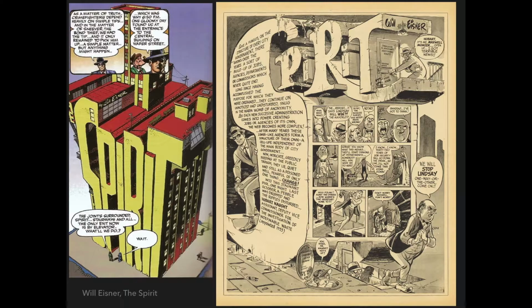One of Eisner's most lasting contributions was his work with The Spirit. We can see this exemplified in the architectural renderings of the comic's title that we see in these images here. I really love this. This was called logotexture, or just wait for this, architecture. Oh, so good.